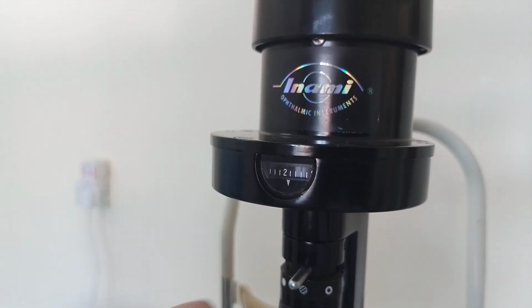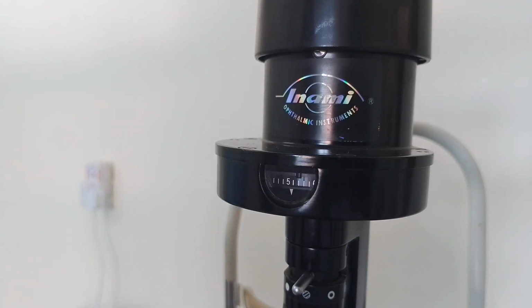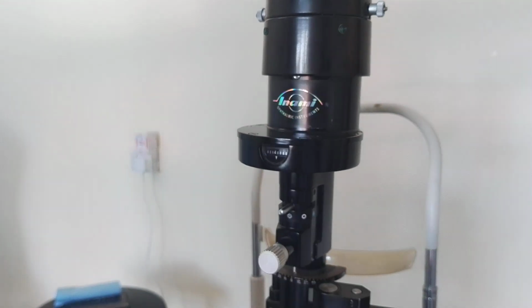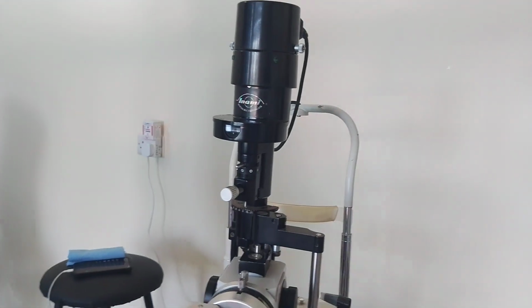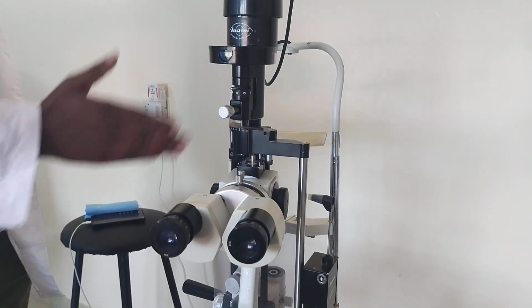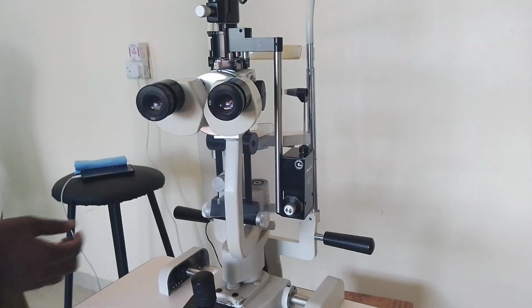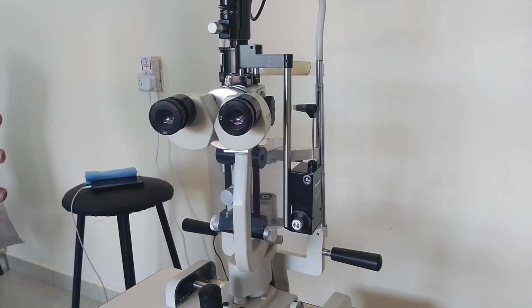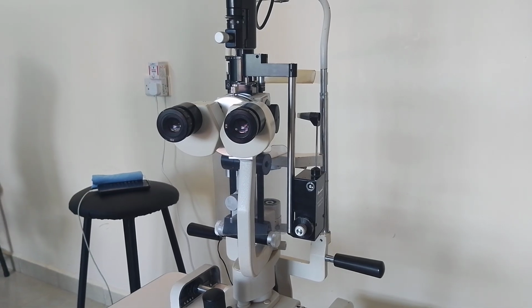For example, this is 2, then this is 4, then this is 5. So those are just the different heights of the slit. The illumination system also has the width adjustment knob, as we have mentioned. So that forms the illumination system of the slit lamp.